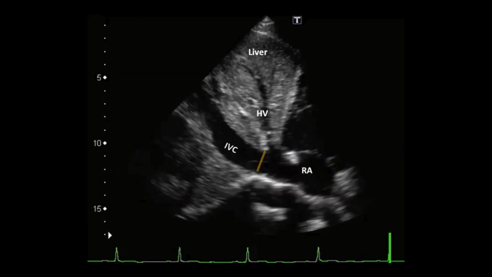And as far as the IVC, which again you're familiar with the subcostal view, it's best done with M mode so that you can see respiratory phasic change.